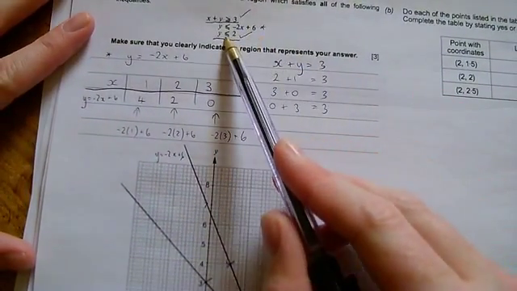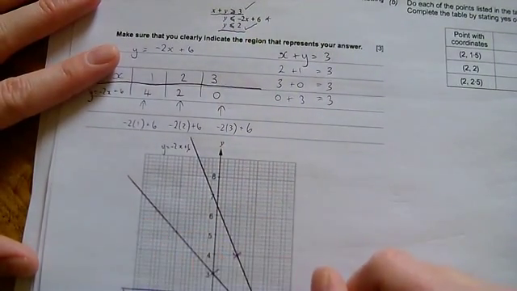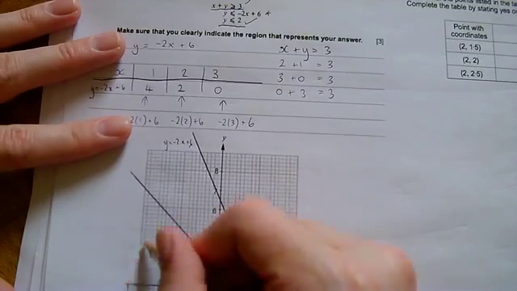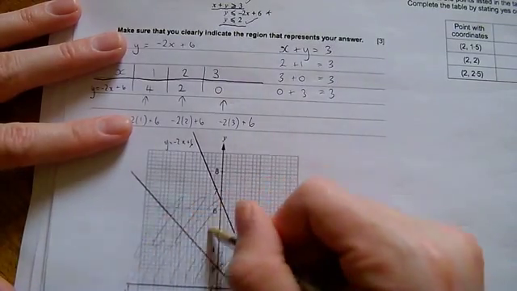So this one here says y is less than 2. So it had to be down here. It had to be everything below that line. So what we tend to do is shade everything above the line to show it doesn't get used.